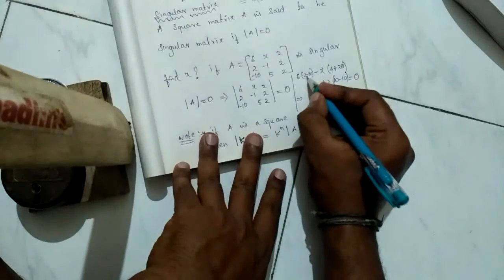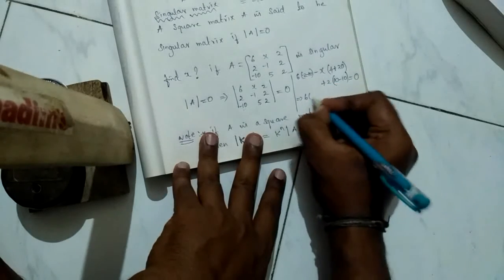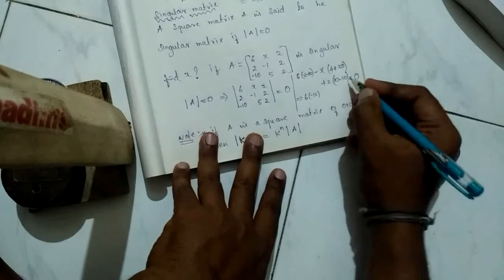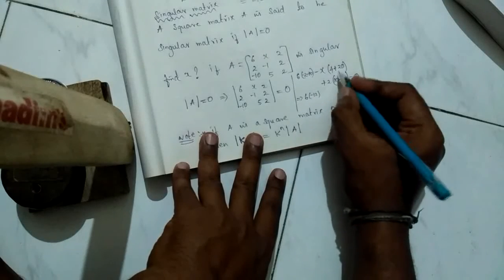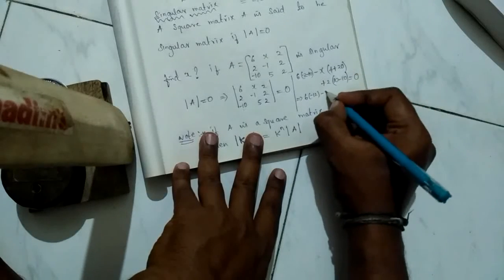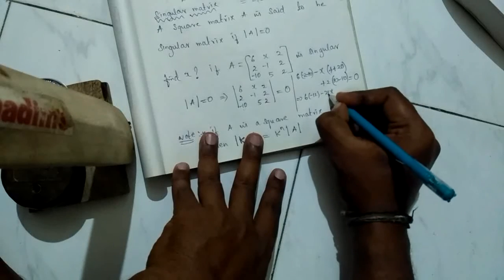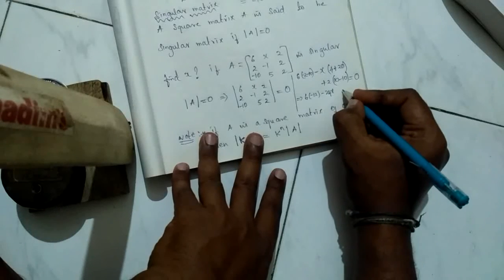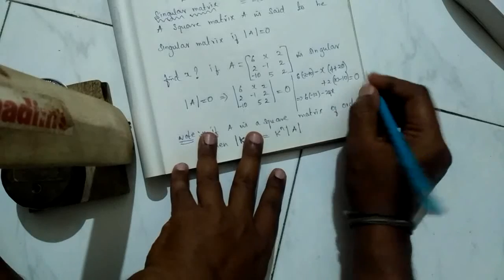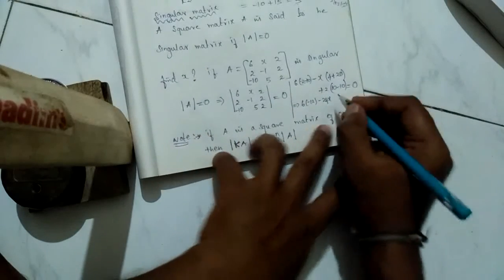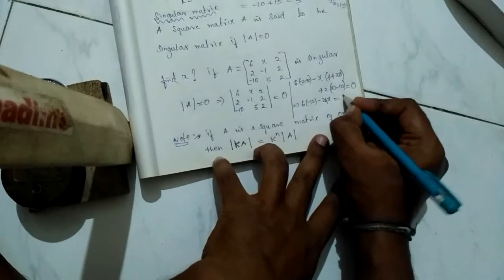Now this is minus 12, so 6 into minus 12, and over here this is 24, so minus 24x. Okay, and then next this is 0, so which is equal to 0.